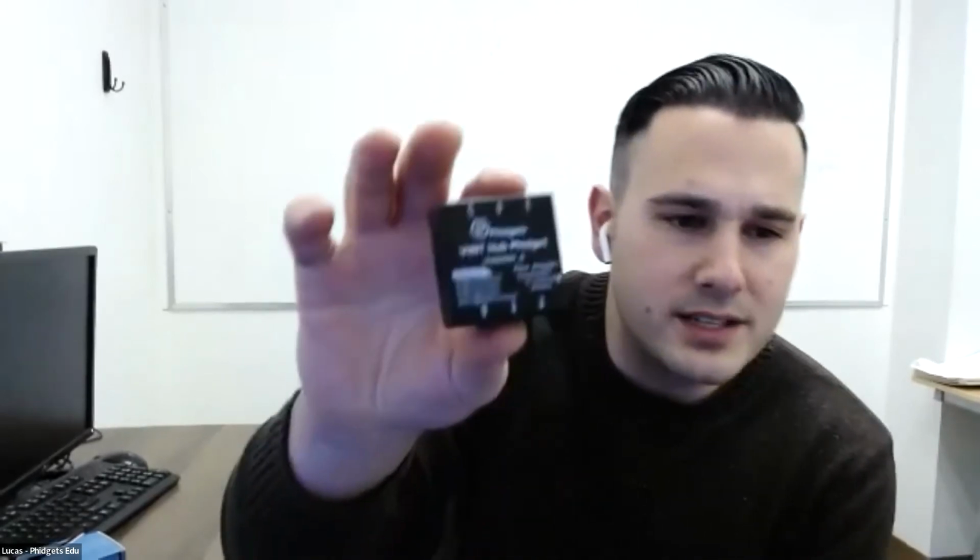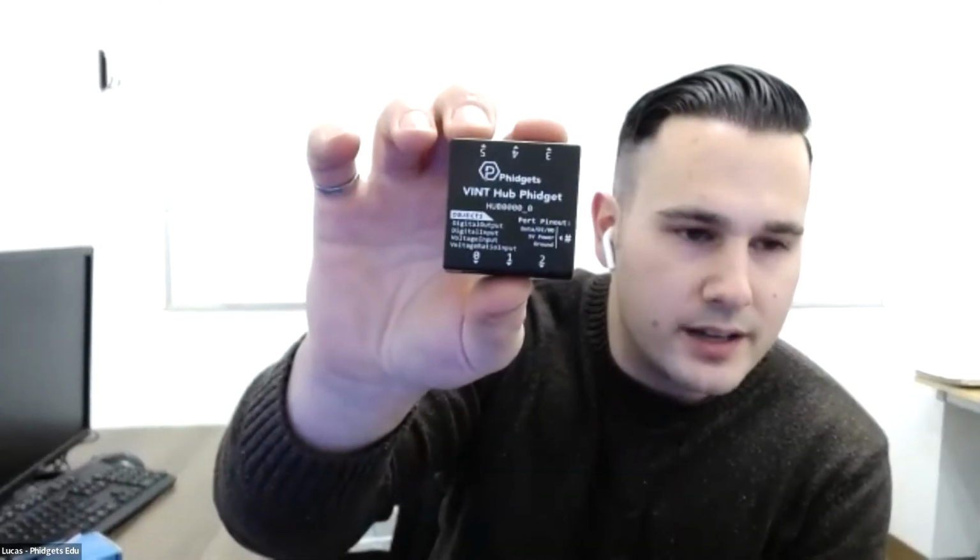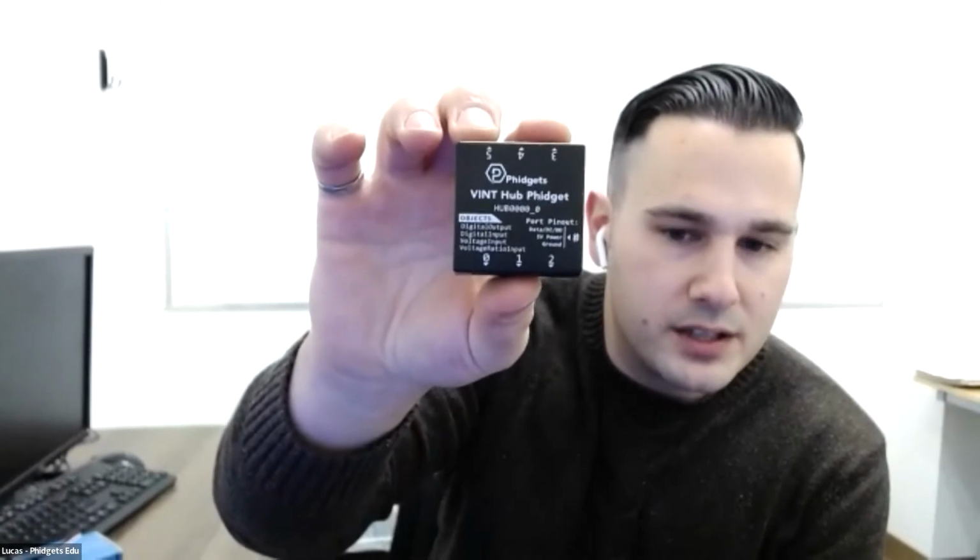And then what I do from there is I take my hub. So this is our kind of centerpiece. This is called the Vint Hub Phidget. This has 6 ports, and it allows you to connect all your sensors together and then to the computer. So what I'm going to do is I'll just take my sonar and I'll just hook it up to any of the ports on the hub.